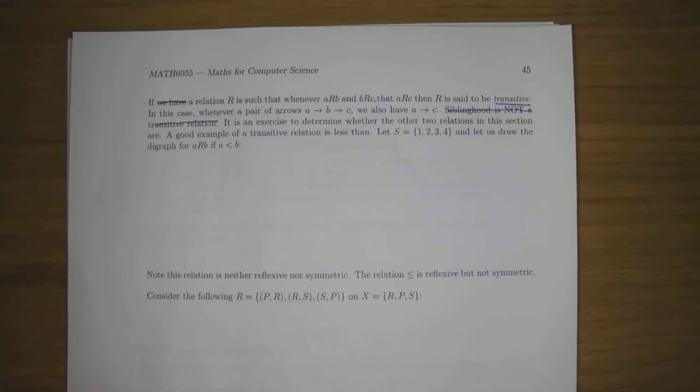So if I have exactly the same parents as a second person, and the second person has exactly the same parents as the third person, then the first person, me, and the third person also have the same parents. We would be siblings. But if you define siblinghood to just have one common parent, then it wouldn't be transitive.